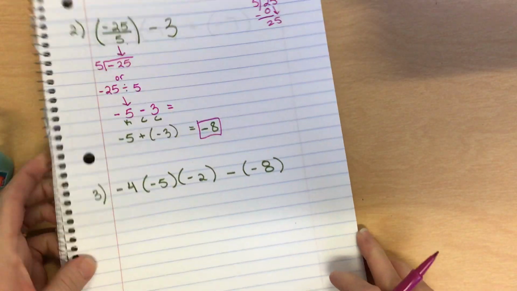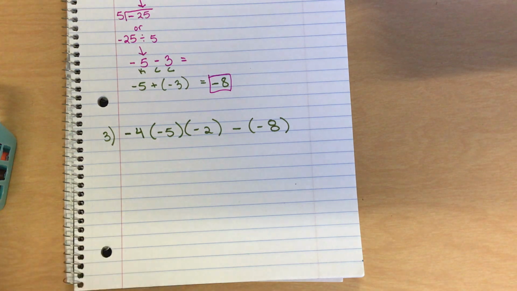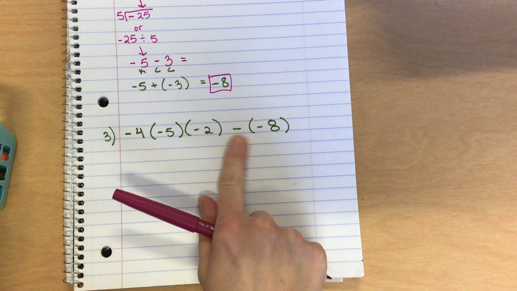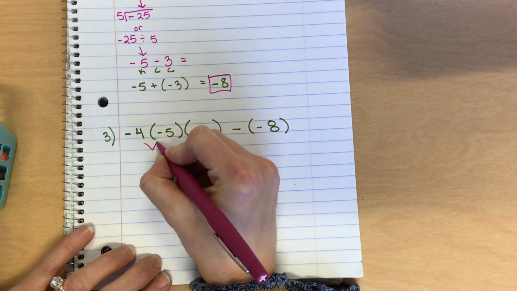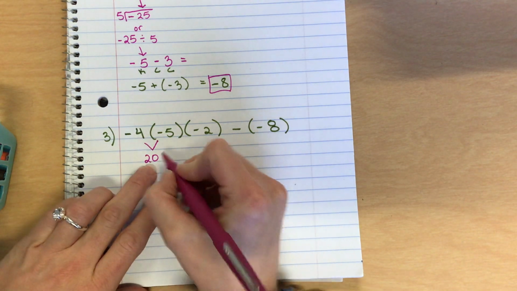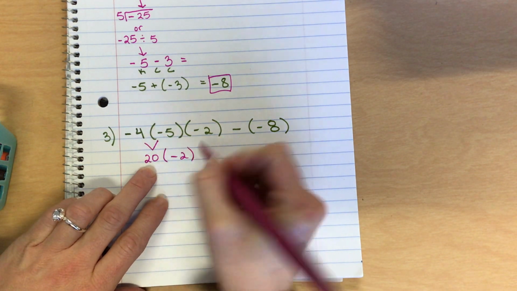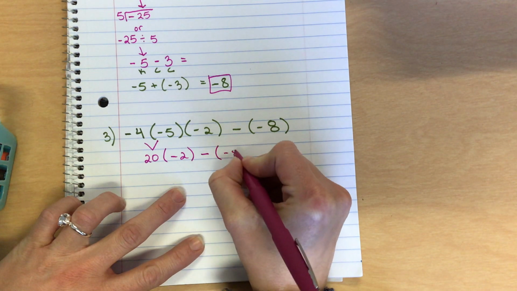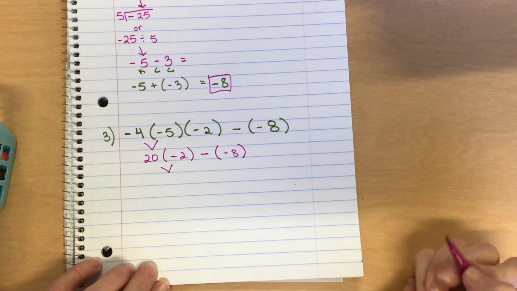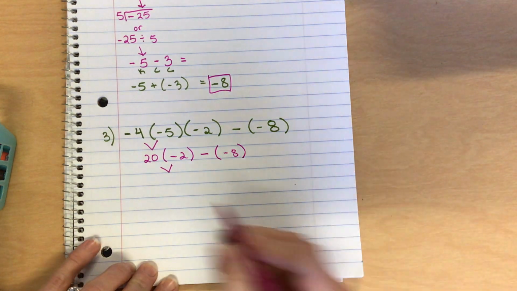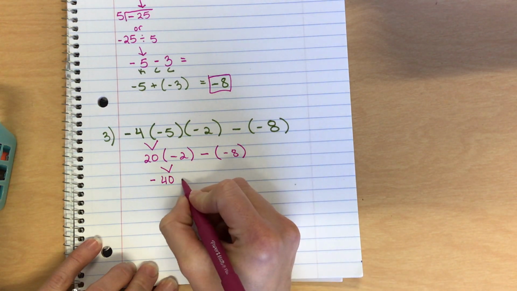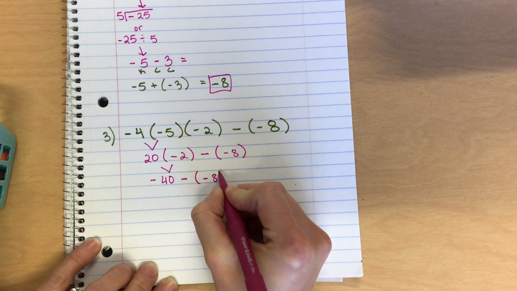Okay, number 3. We have negative 4 times negative 5 times negative 2 minus a negative 8. So we're going to use our number bond. I have 4 times 5, which is 20. Same sign, so it is a positive 20. Bring down the rest of our equation. Now I'm going to solve for my 20 times negative 2. We're going left to right again. I know 20 times 2 gives me 40. They're different signs, so it's negative 40, minus a negative 8.